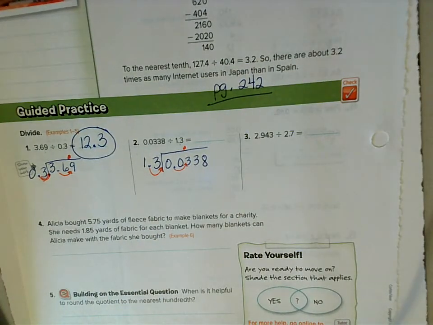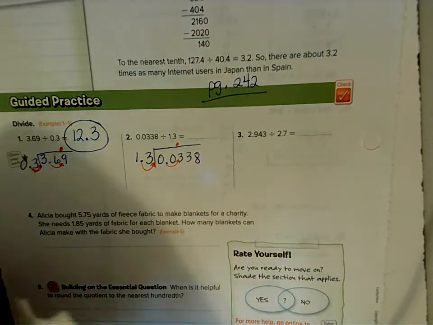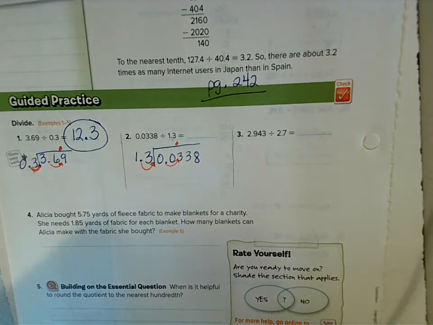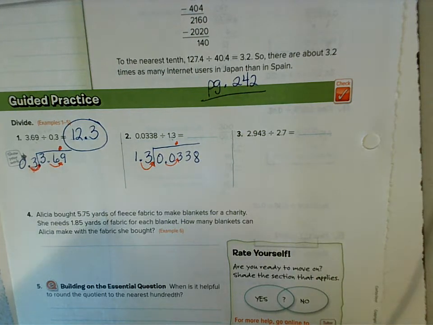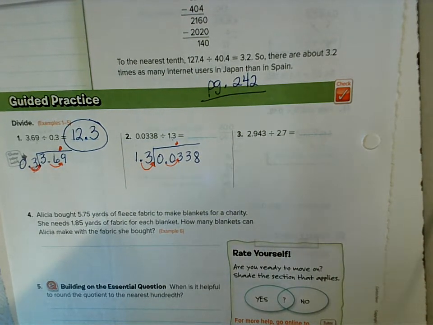Now I'm going to rewrite it in my math notebook, because as you can see, I don't have enough space. That's just not even close to being enough space. So I'm going to rewrite it. You guys can do the same thing. Here we go.